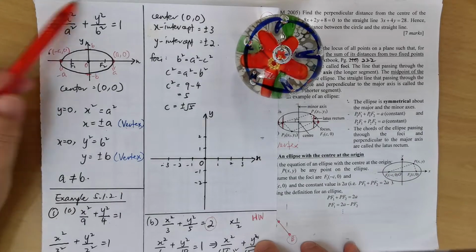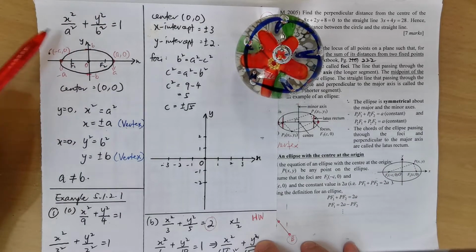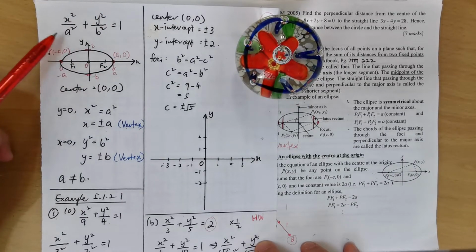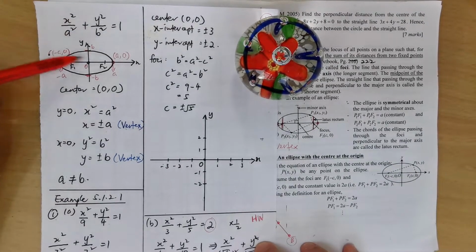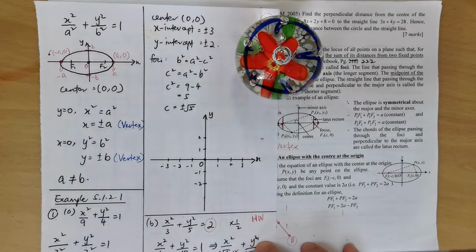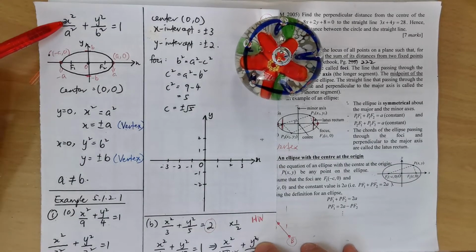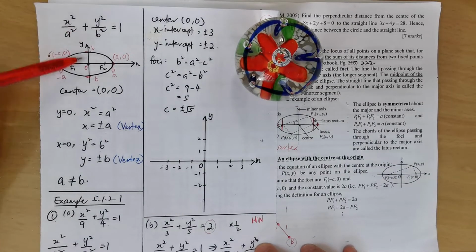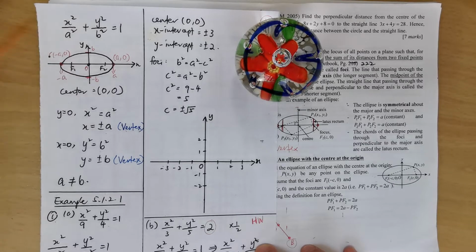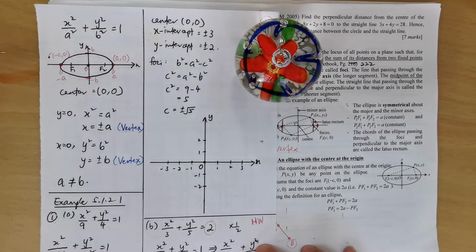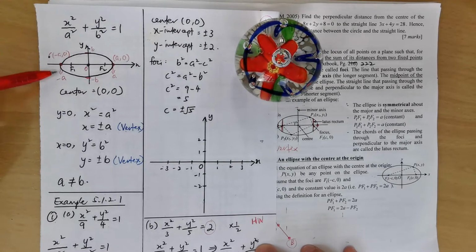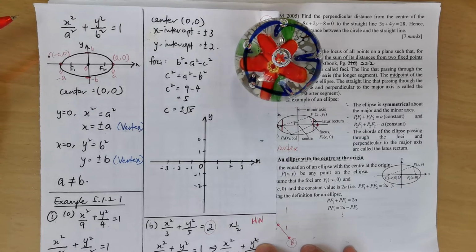Okay. So remember the standard form of the equation of an ellipse with the center at the origin, and how you can get all this info from the equation. When you see only x and y, it is definitely center origin, because it's like x minus 0, y minus 0. And this a and b will give the vertices.